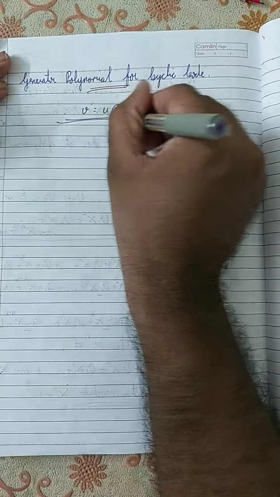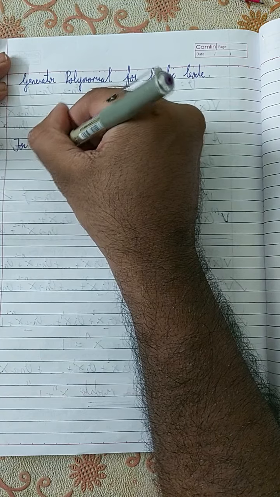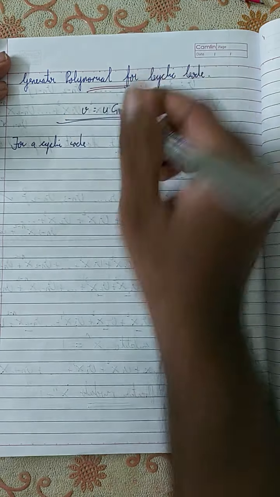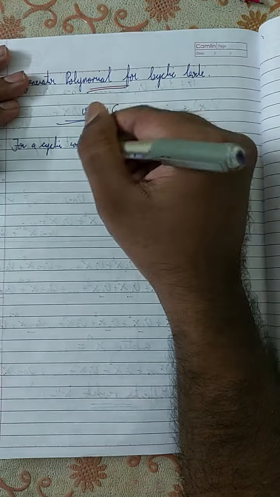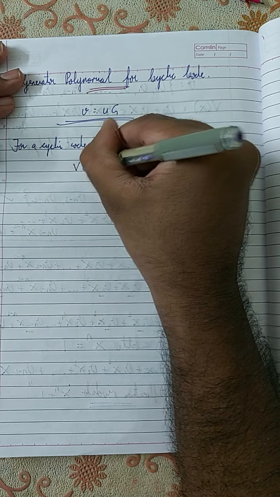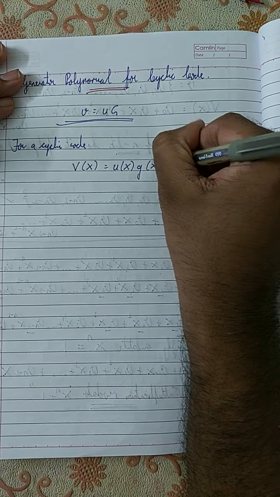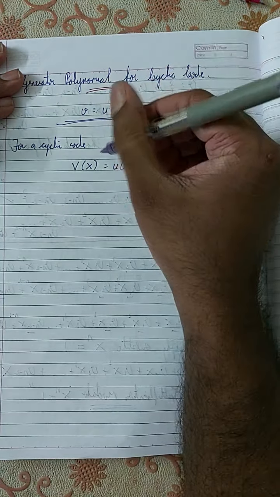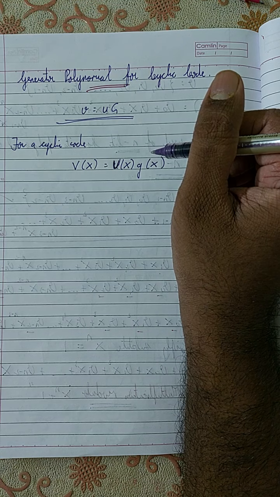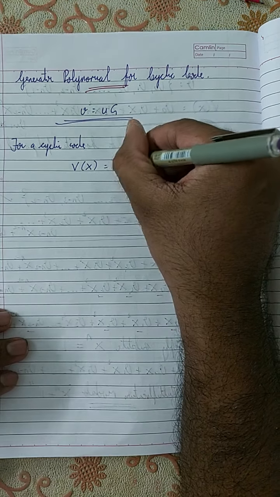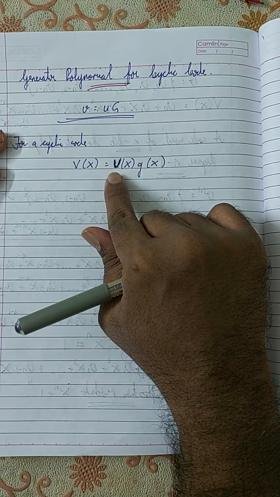Okay, now just like this, for a cyclic code, the equation we represent for the code word is by using polynomials, right? So the equation is represented by V(x) = U(x) g(x). This is how we represent the equation. Everything should be in capital letters, except g, which can be represented in small letter. Every other polynomial should be in capital letters. So V(x) = U(x) g(x).